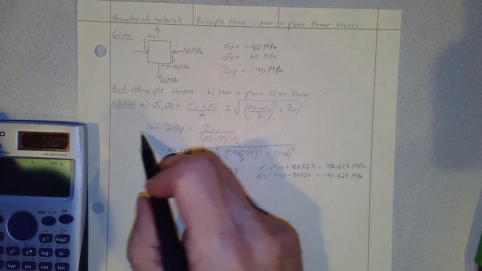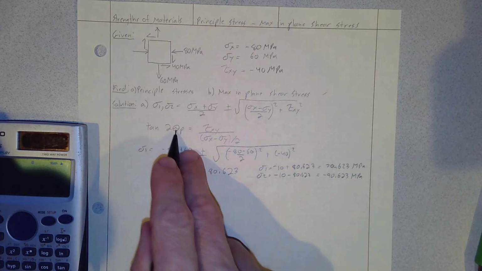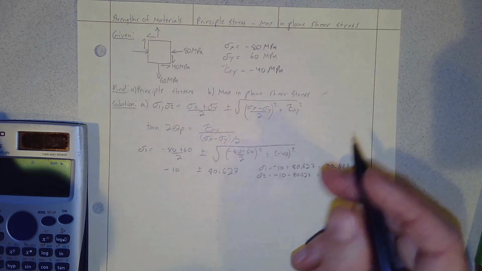So I need to figure that out, and I can do that using this equation that has the unknown theta p that I need to rotate through.